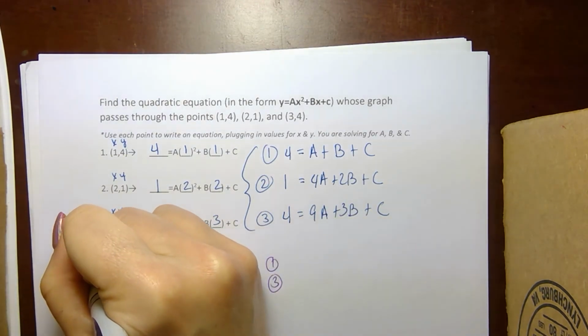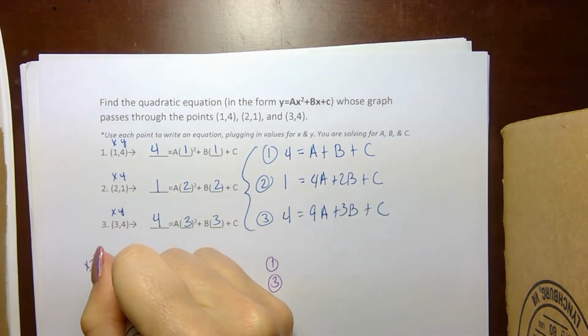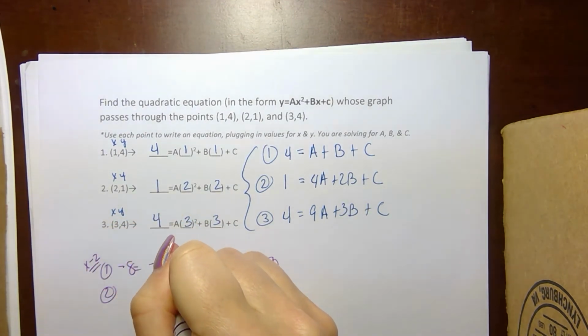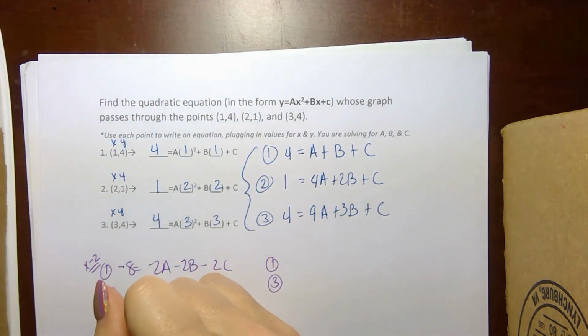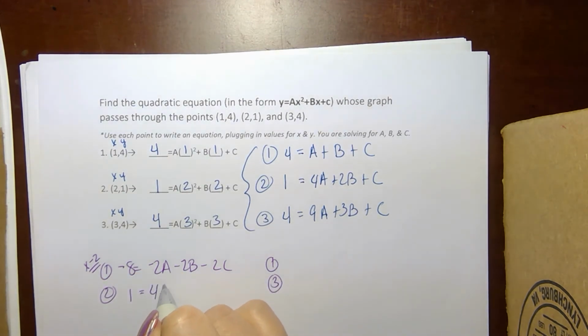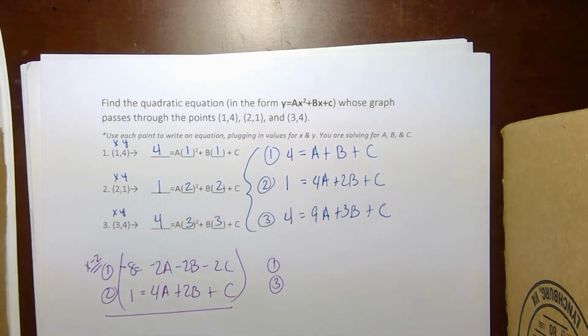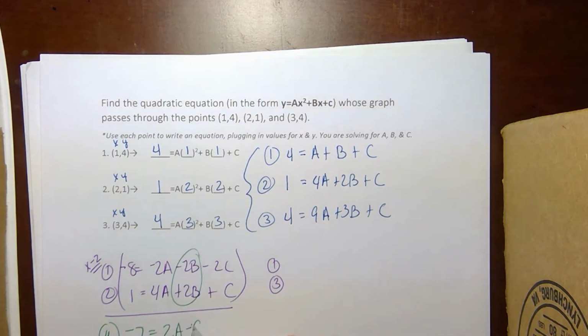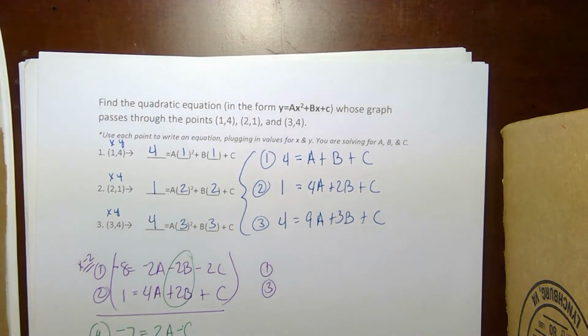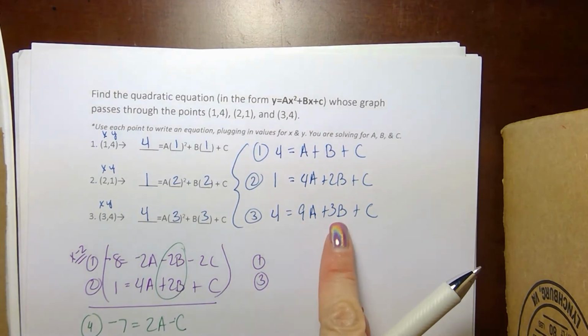If I multiply my first equation times a negative 2, I get negative 8 equals negative 2a minus 2b minus 2c. And then my second equation is just 1 equals 4a plus 2b plus c. I'm going to add those two together. And then my second pair, 1 and 3, I'm still eliminating b.